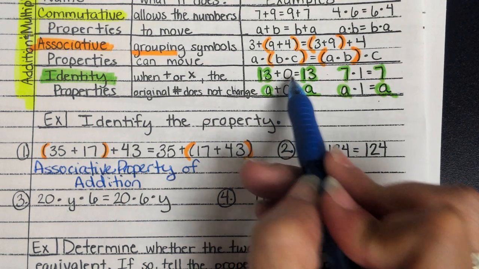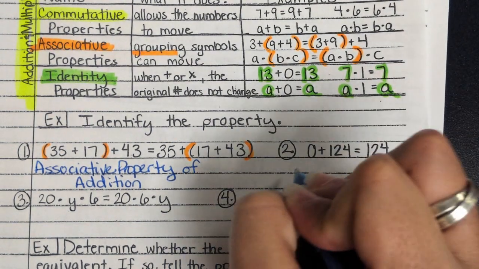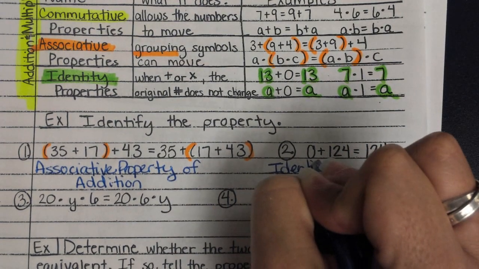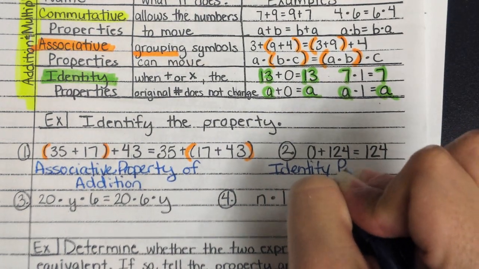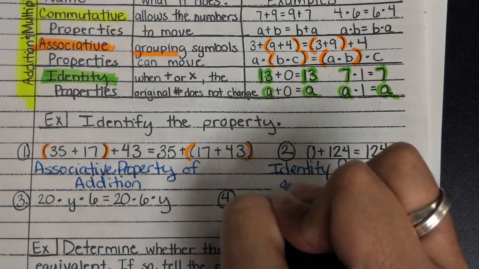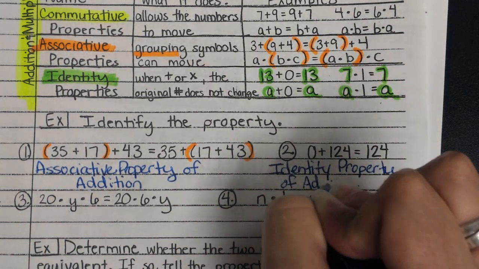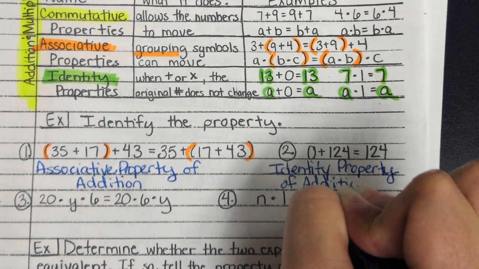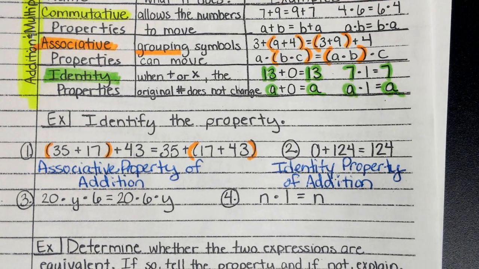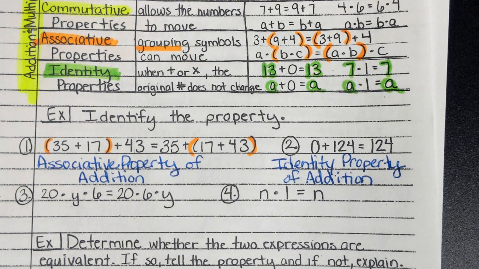Listen, identity because it's like the plus 0. Identity property of addition. Okay.